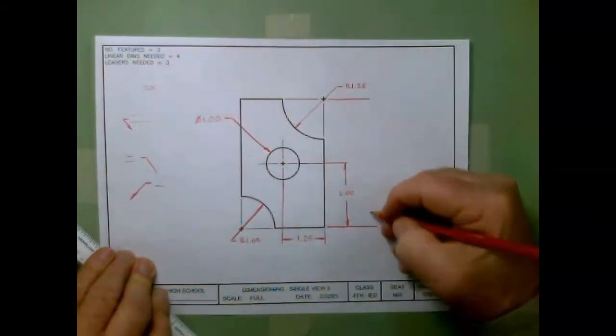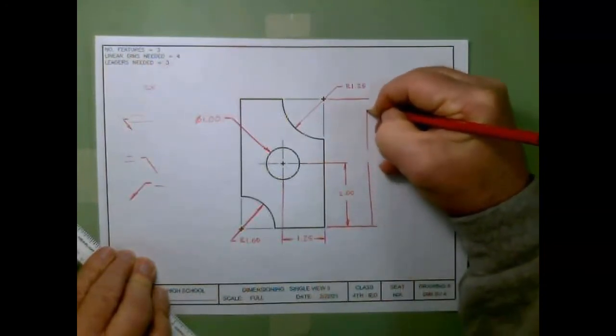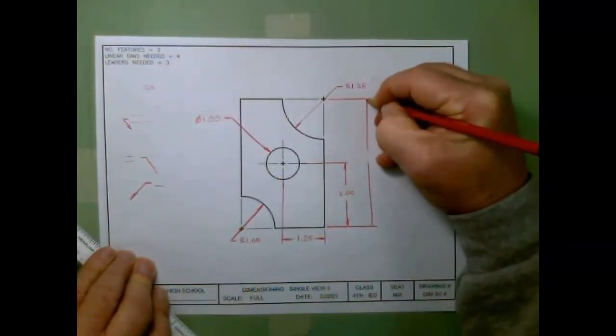Okay? Now, remember what we said here. I told you I was going to do this. Okay, so the overall height.